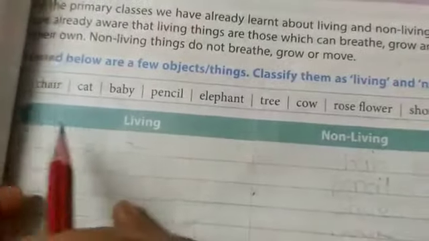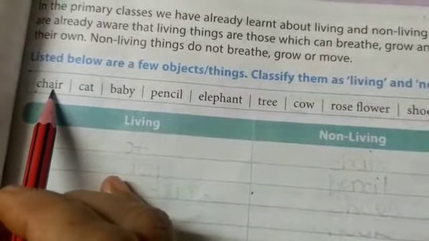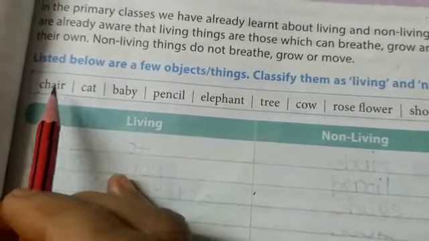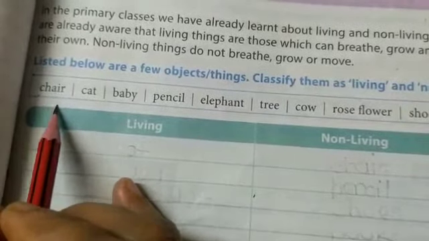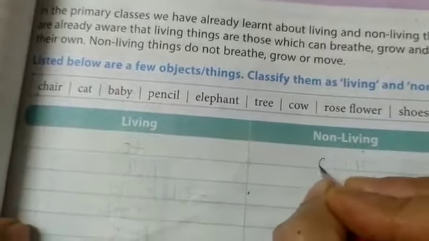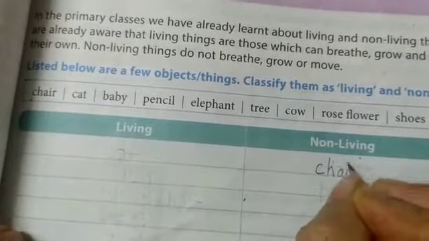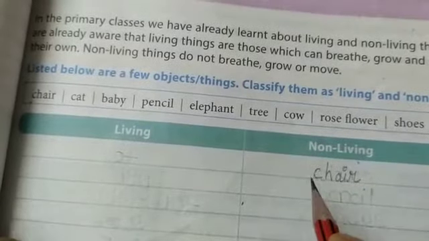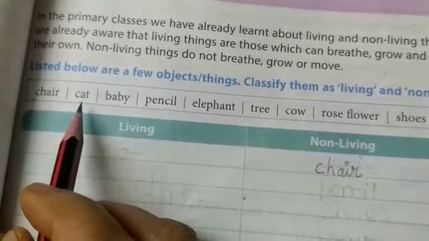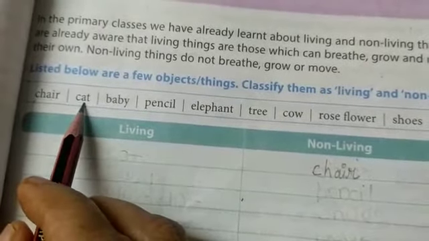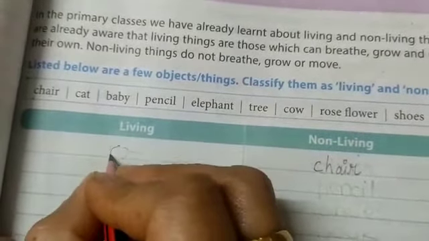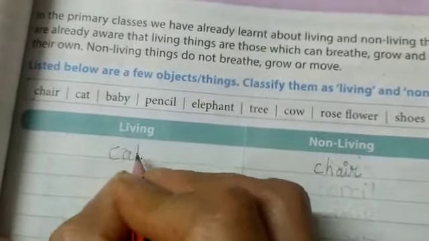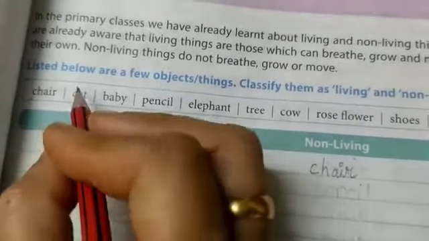Okay? So let's talk about the first one, chair. Chair grows? Breathes? It does not move. So this is your non-living thing. In the second column, note down chair. Then cat. Cat is your living organism, so tick it in the first column. Okay.